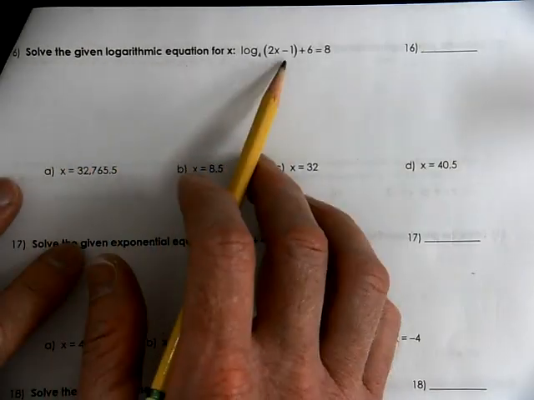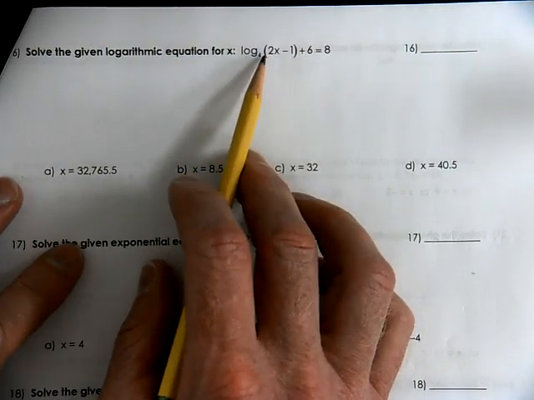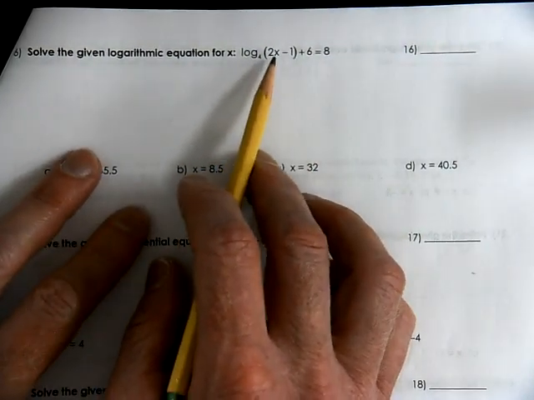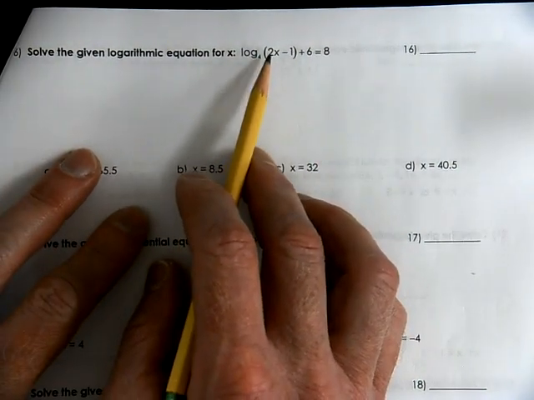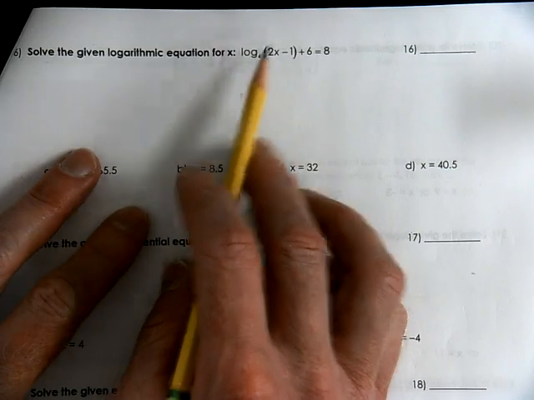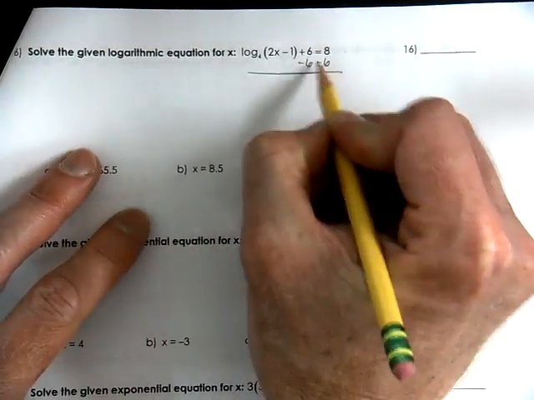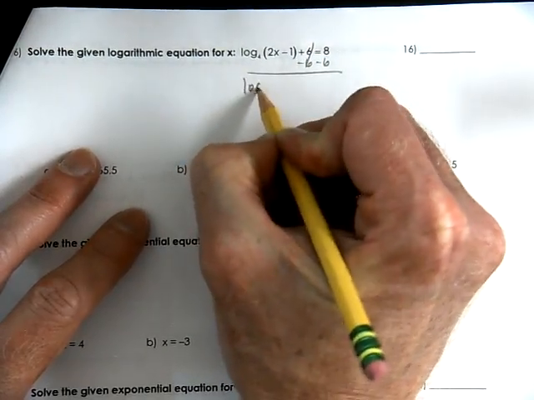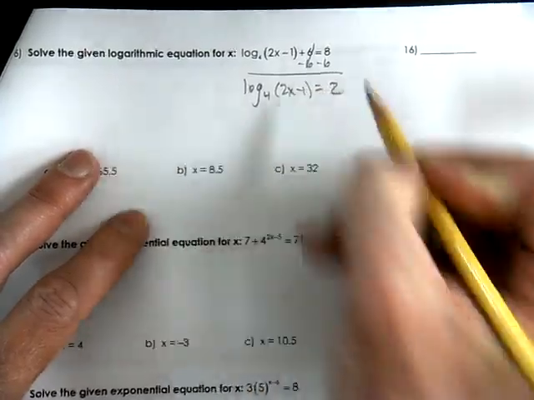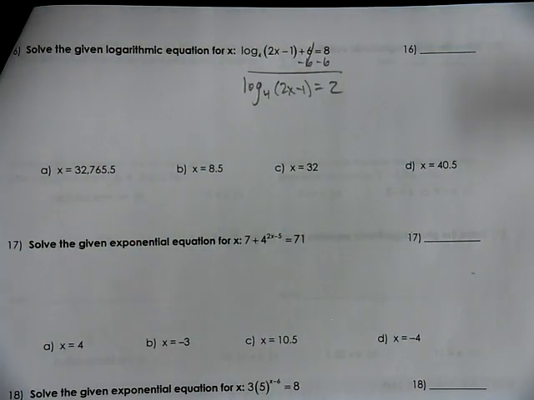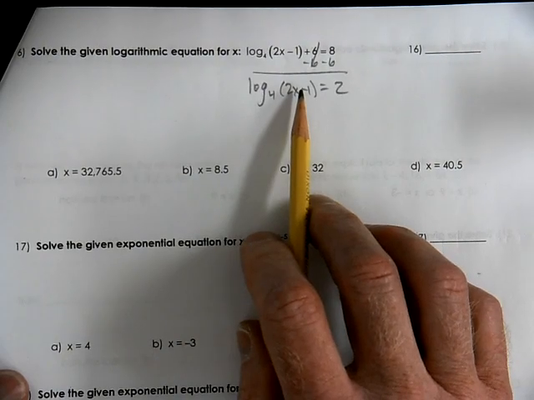So we're going to solve the logarithmic equation. This is equaling 8. So we want to figure out what the x is going to be. This is log base 4 of 2x minus 1 plus 6 equals 8. Now we have the logarithm isolated.